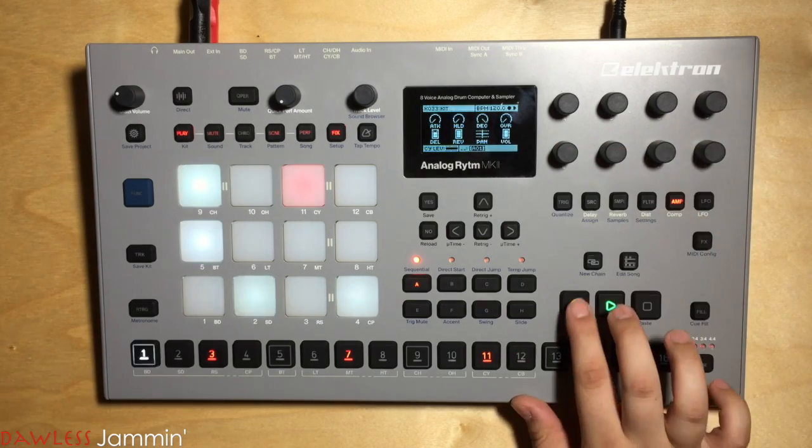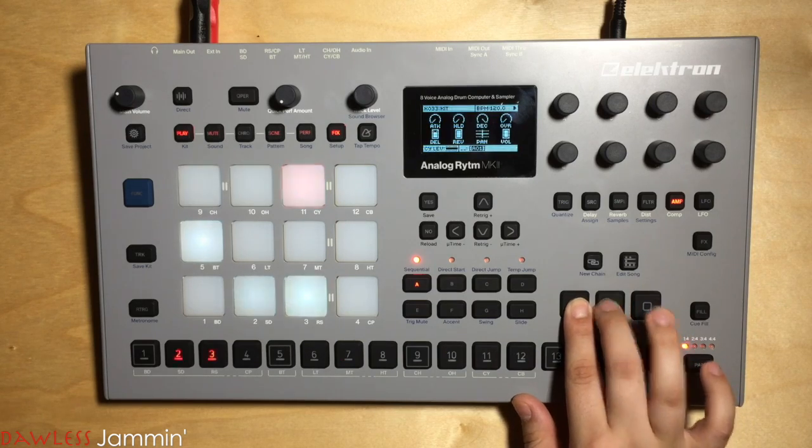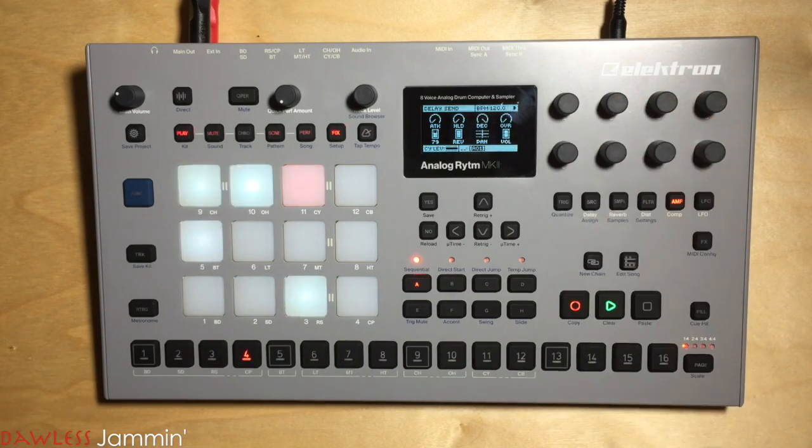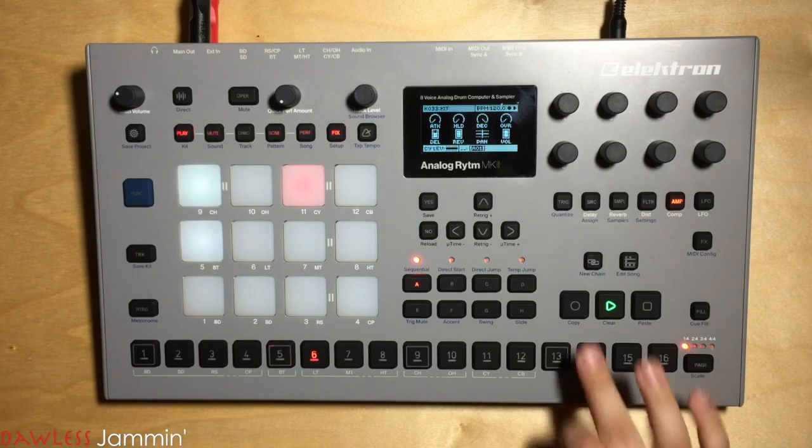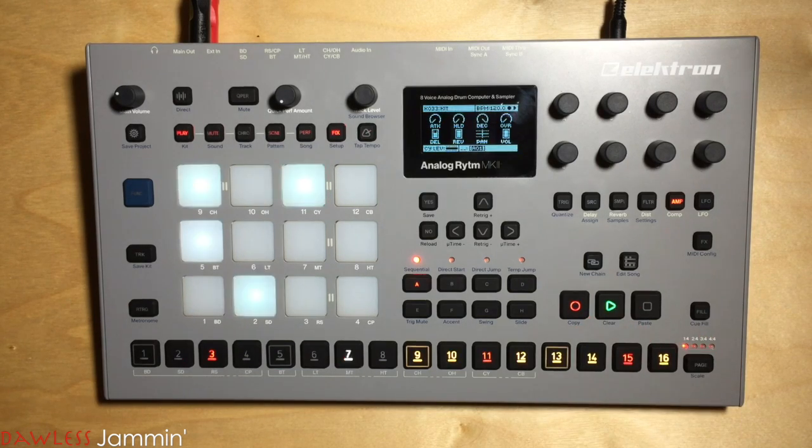We can motion record any parameter by activating live record and turning a knob. The steps in yellow are the motion recorder steps.